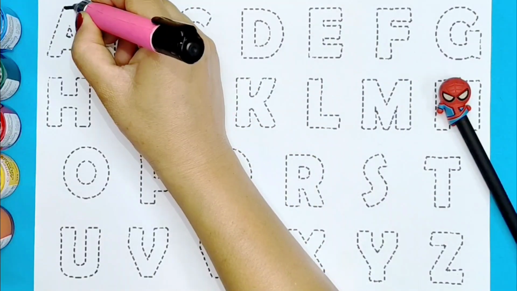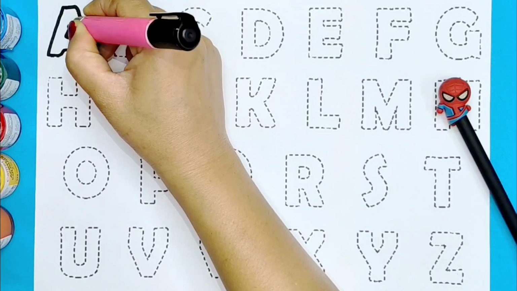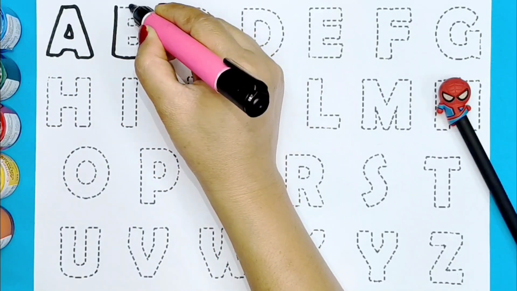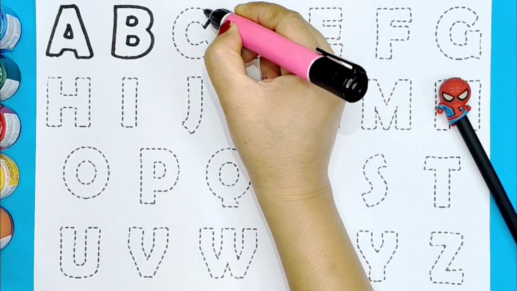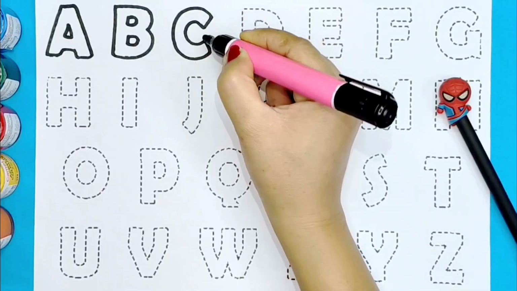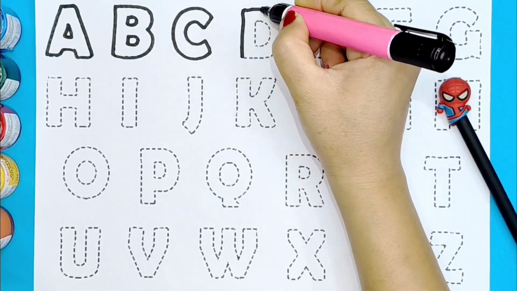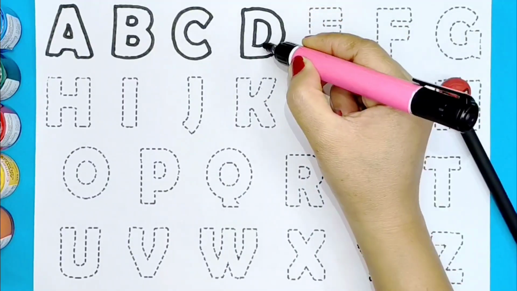Let's draw. A for apple. B for ball. C for cow. D for duckling.